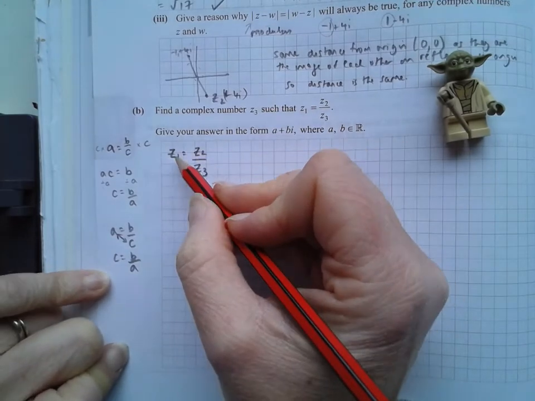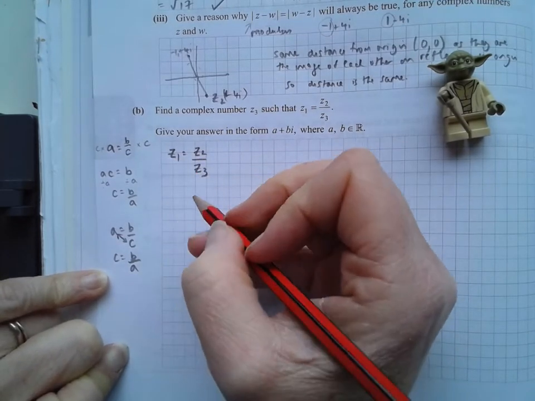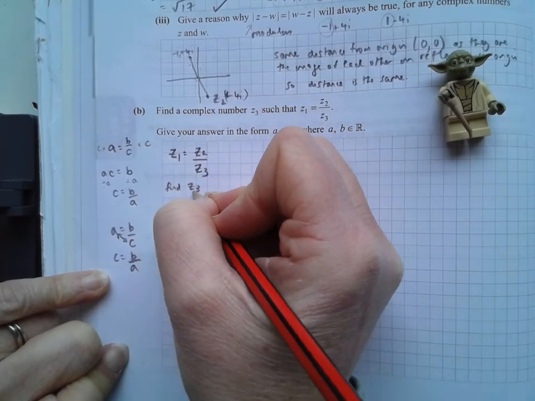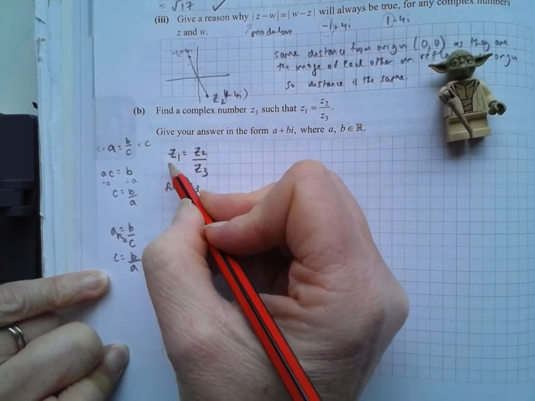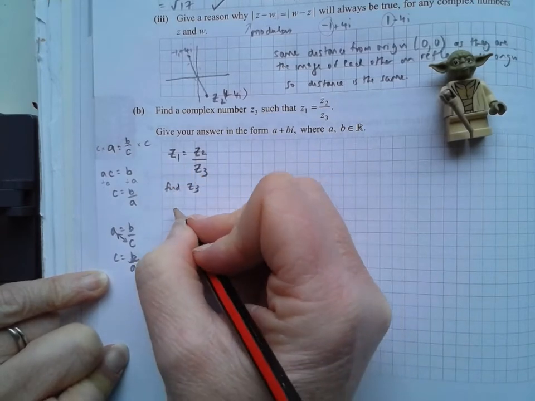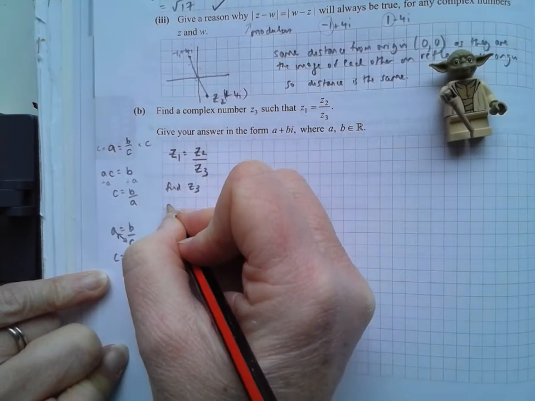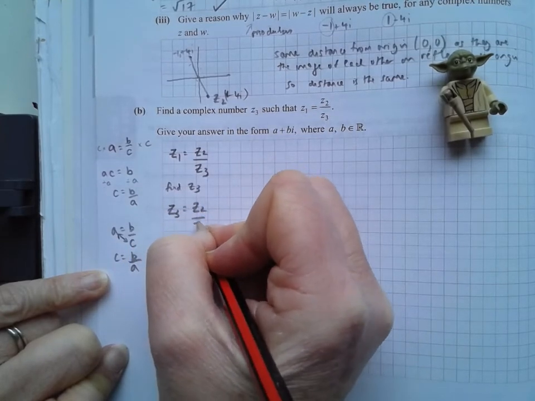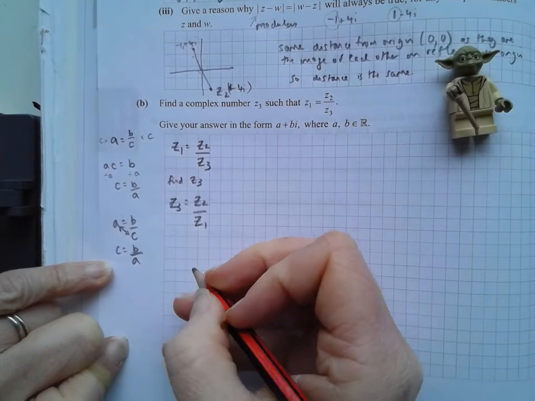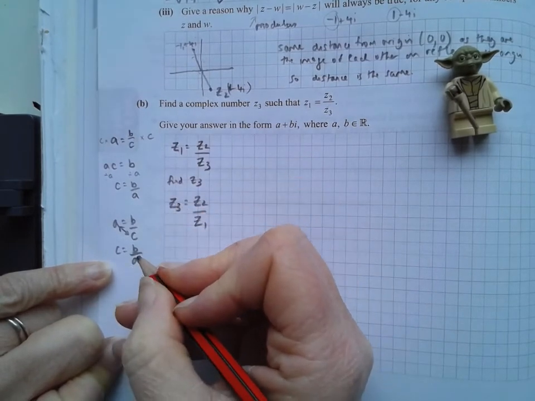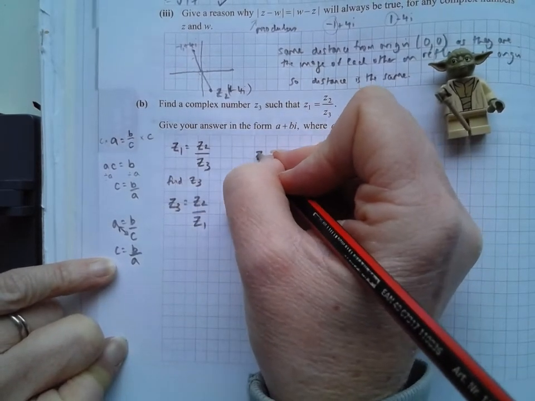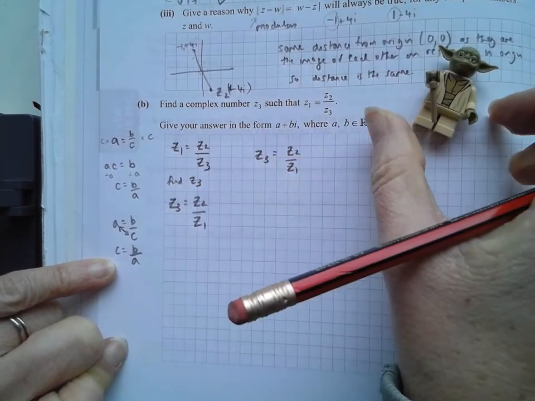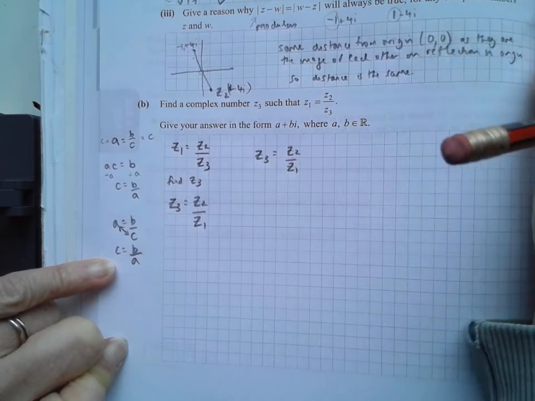We know Z1 is equal to Z2 over Z3, but we want to find Z3. So actually, we want Z3 to be up in this place and Z1 to be down here. So we can just switch them. Z3 is equal to Z2 over Z1. Sorry, Yoda, I'm going to run out of space here, so you're going to have to go off.